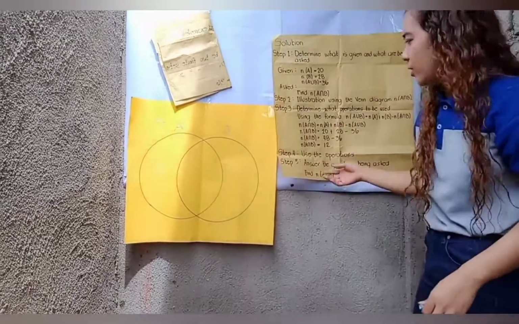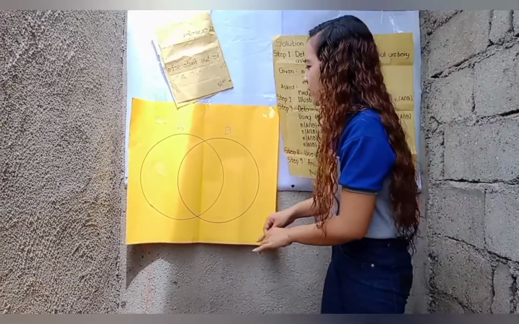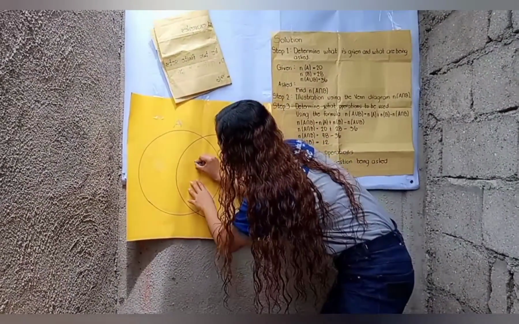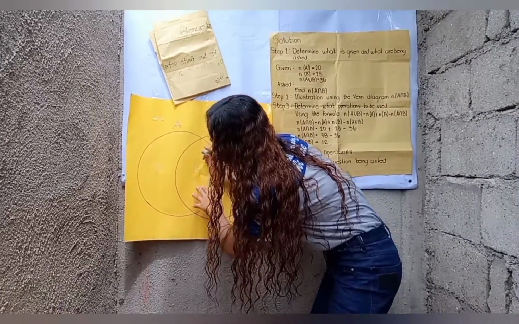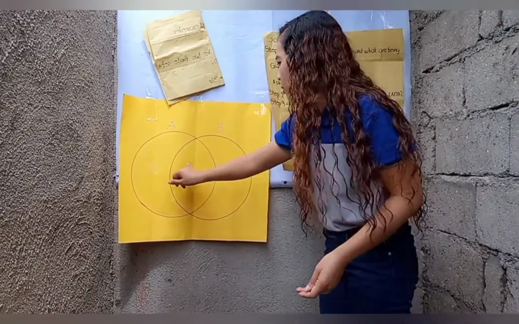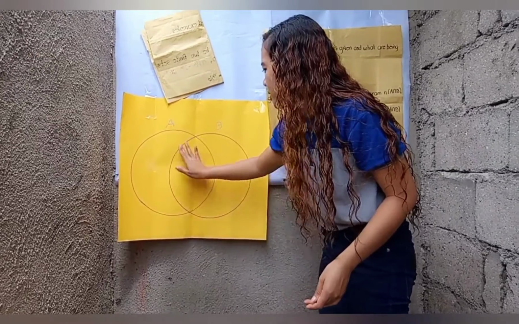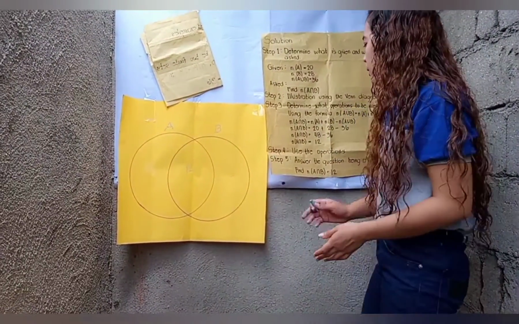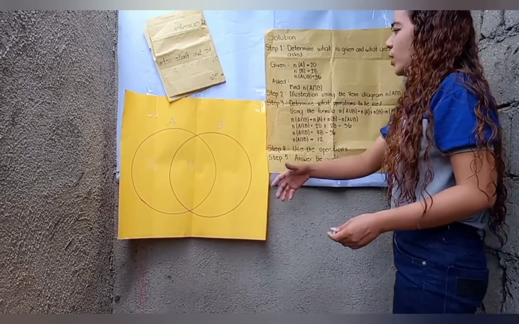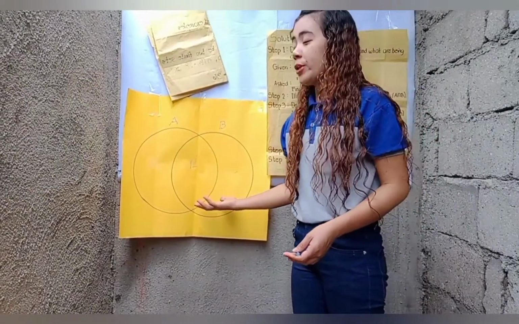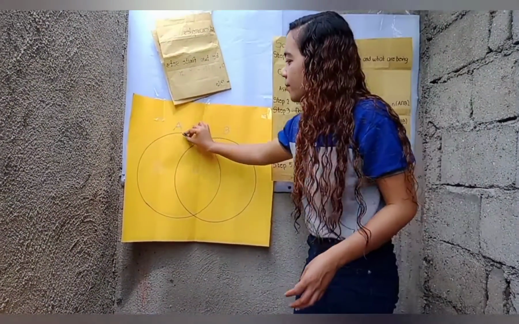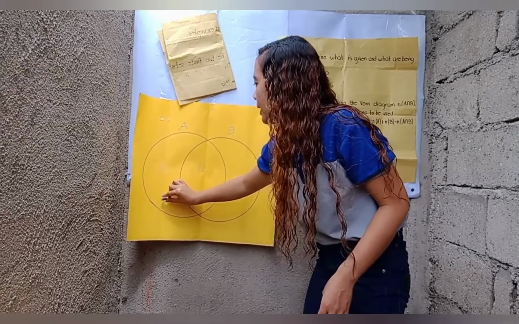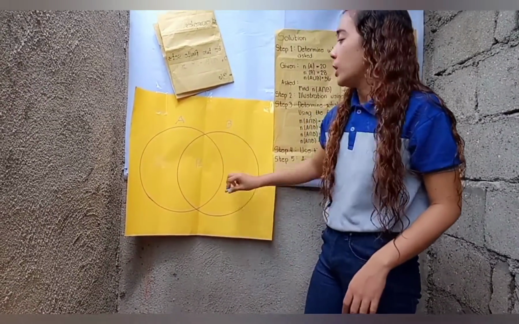So, saan natin ilalagay yung 12, teacher? Yung 12 ay nandito. Ayan. Dito natin ilalagay ang 12. So, that is the value of 12. Ito yung intersection na hinahanap natin. However, with this given intersection, pwede na natin mahanap kung ilan ba talaga ang value na meron dito sa A natin, and then yung value naman na meron dito sa B.